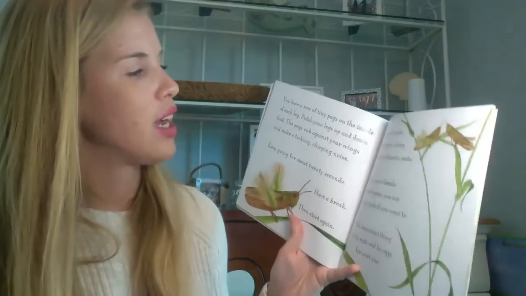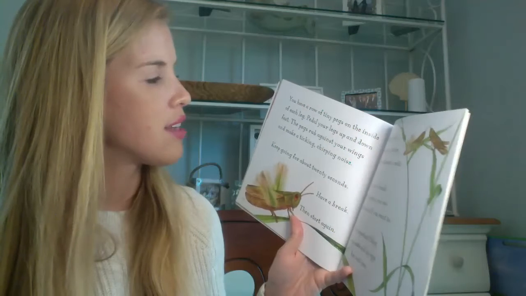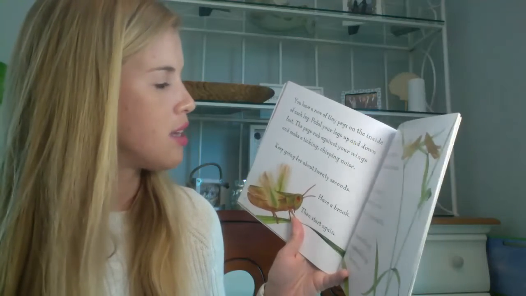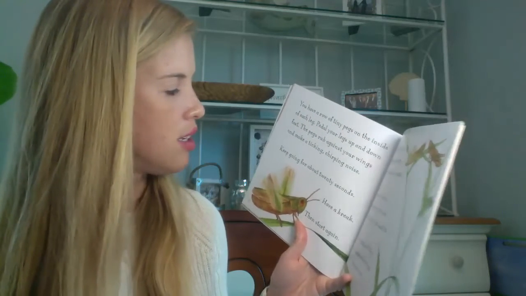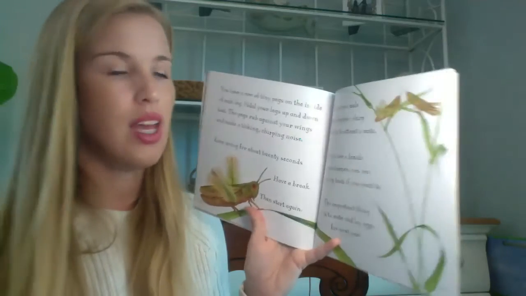You have a row of tiny pegs on the inside of each leg. Pedal your legs up and down fast. The pegs rub against your wings and make a tickling, chirping noise. Keep going for about 20 seconds. Have a break, then start again.